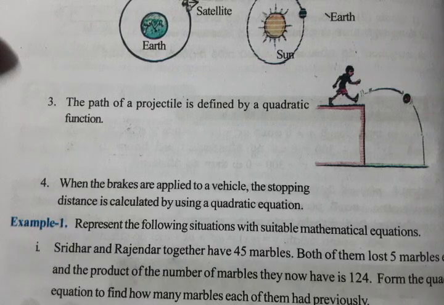Now look at here. The boy is kicking the ball. The ball moves in a path that is called the quadratic equation. When the brakes are applied to a vehicle, the stopping distance is calculated by using a quadratic equation.